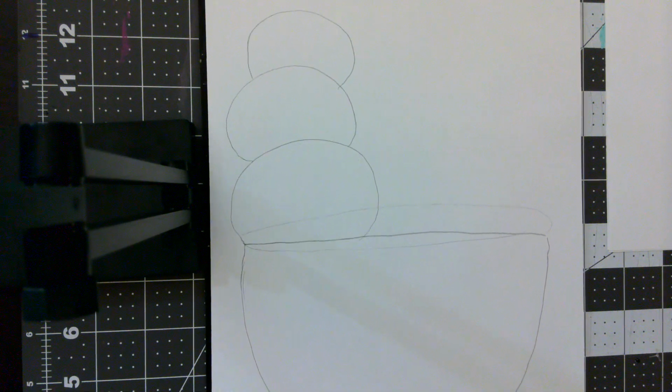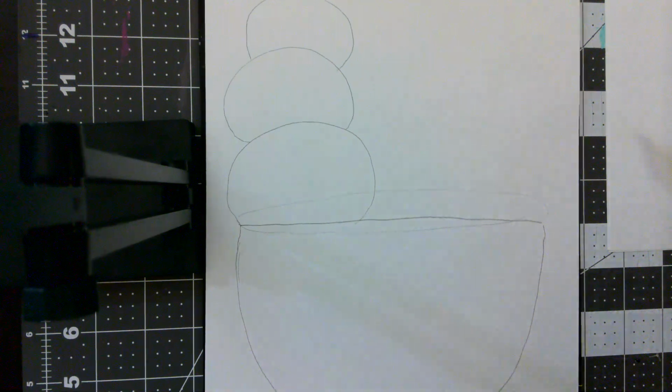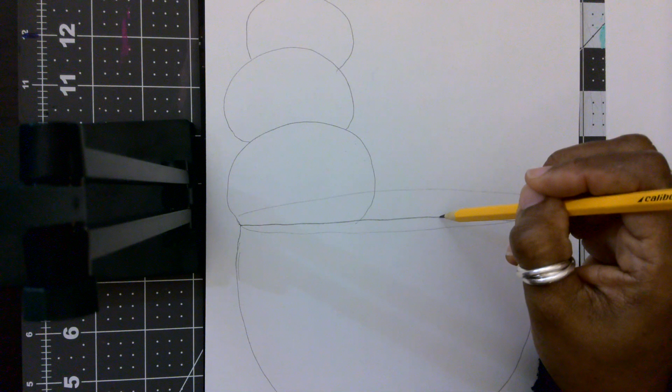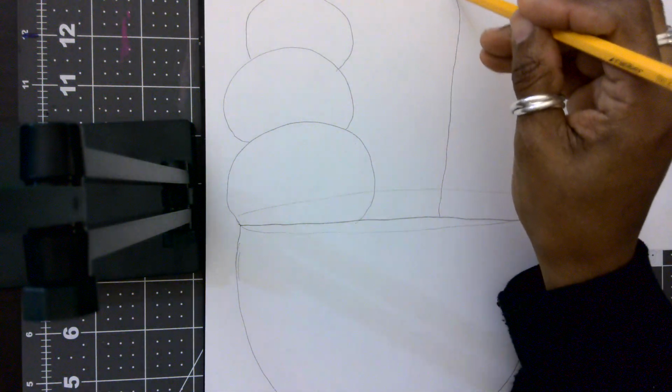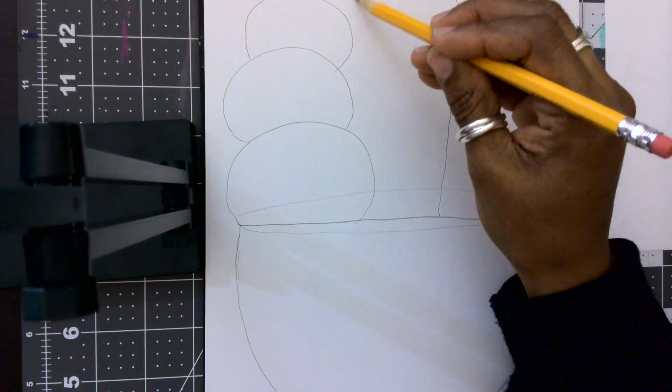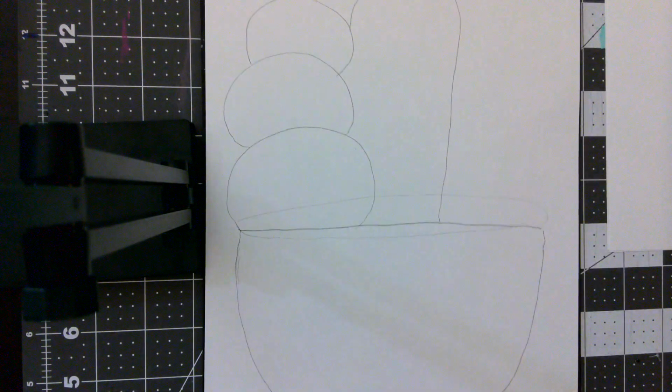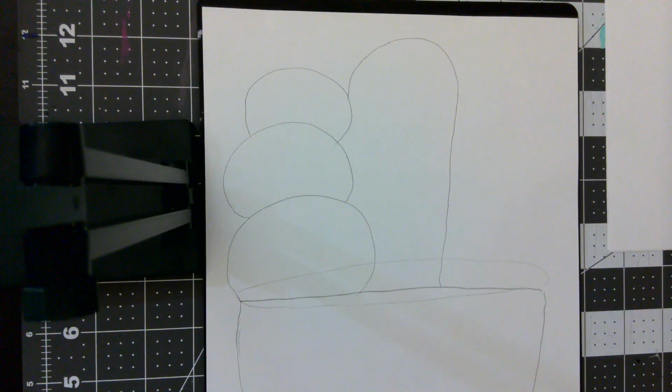Okay. Then the next one is going to be straight up and down like this. I'm not going to go all the way off the page, but I'm going to go just like that. I brought it beside the other one, but I still have room to create things within that cactus. So that's why I did it like that.